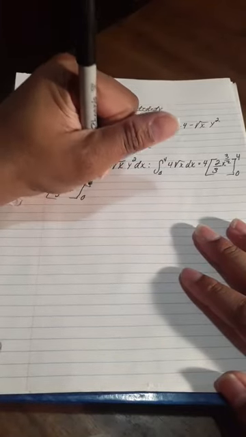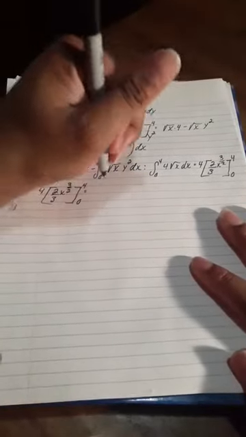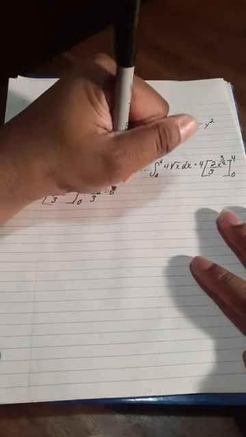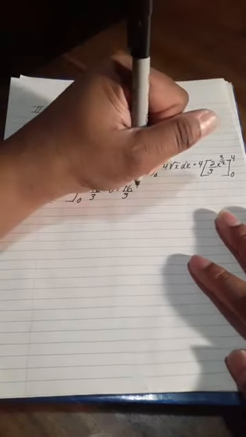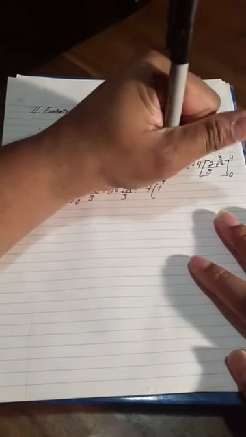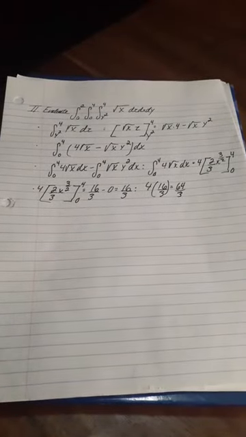So again, not doing anything that's really complicated that we haven't done before. So we know if we sub in the 4, we'll get 16 over 3. Sub in the 0 just gives us 0. So you get 16 over 3. And now we take the 4 and multiply it by 16 over 3. Remember, 4 times 16, that's 64. 64 over 3 is what we have when we multiply by the 4.